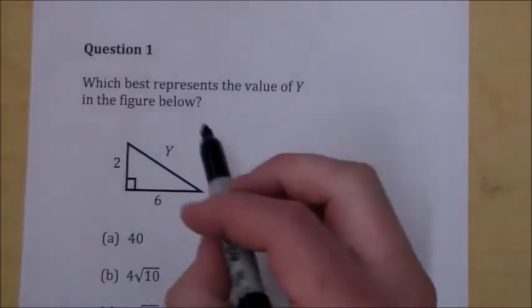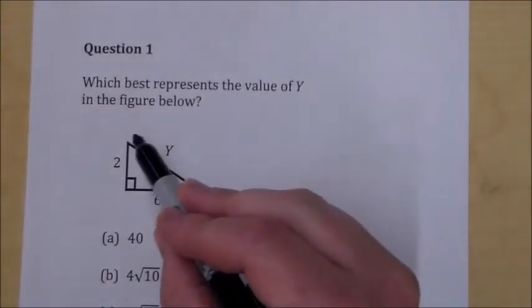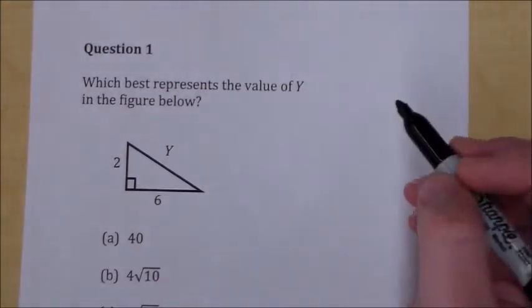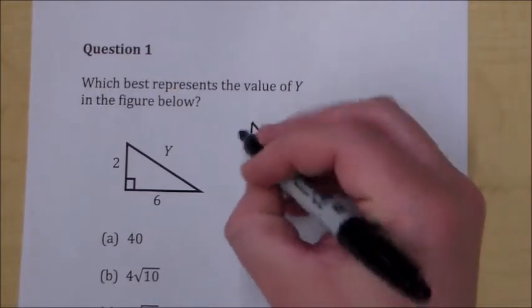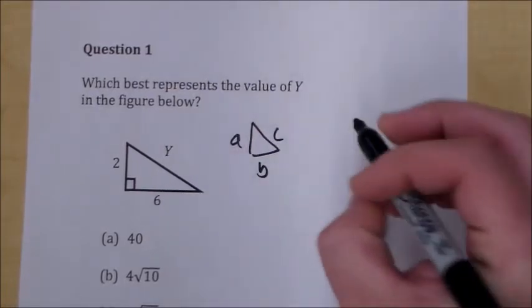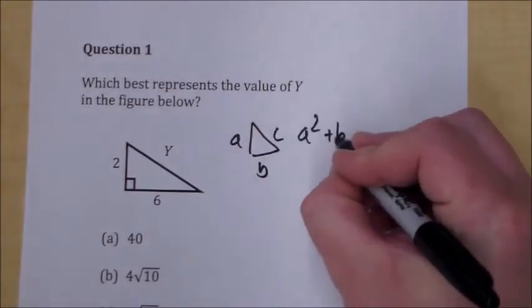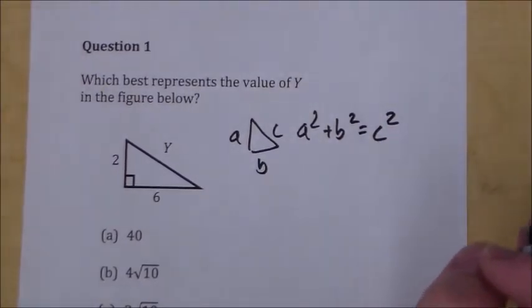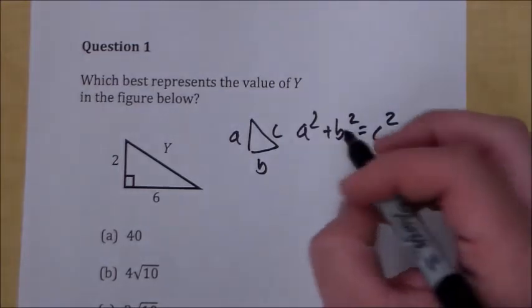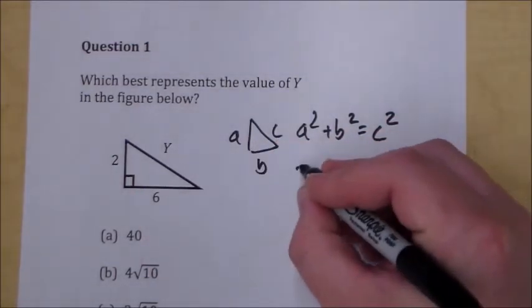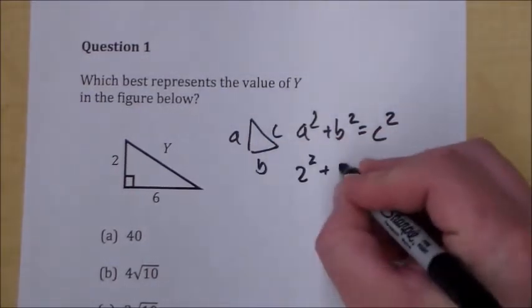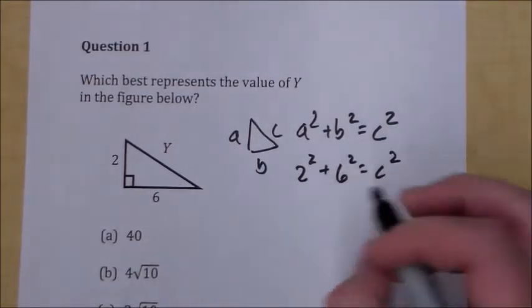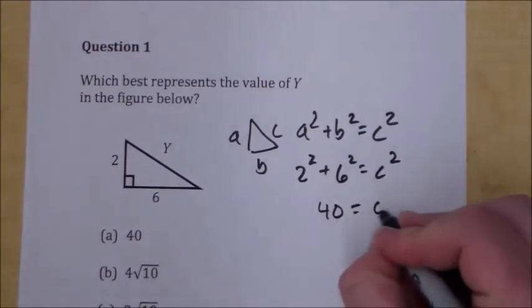Question 1, which best represents the value of y in the figure below? And remember, it's a right triangle because you have that little rectangle there, so you're excited about that because you know that means that you have a, b, and c, and a squared plus b squared is going to equal c squared. Why? Because it's the Pythagorean theorem, and it's amazing. So a is 2, so 2 squared plus 6 squared will equal c squared. That's 4 plus 36 equals 40 equals c squared.